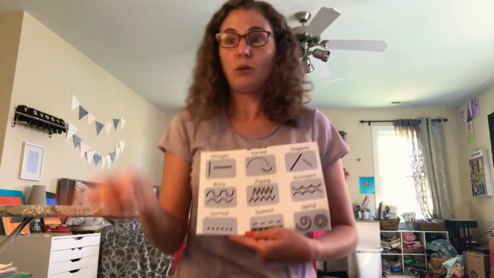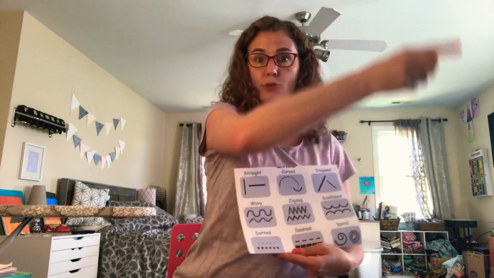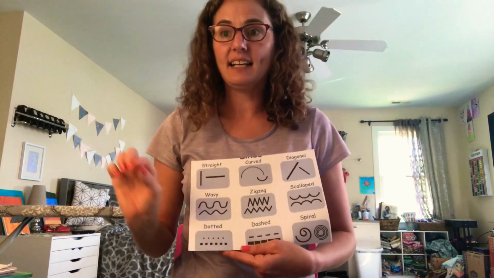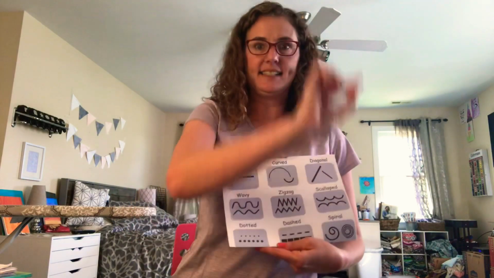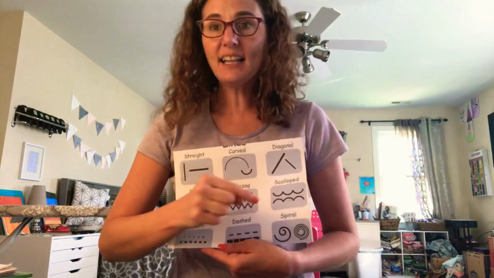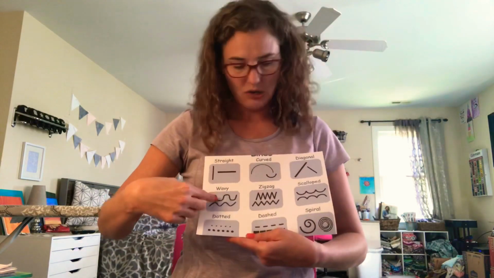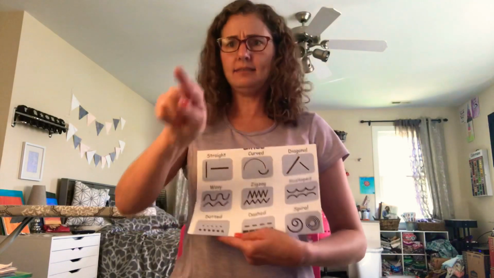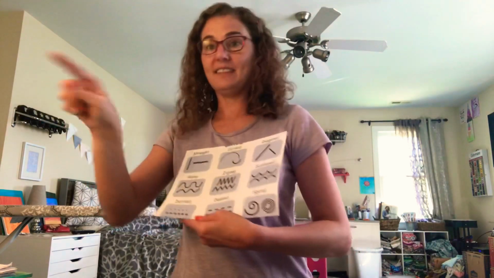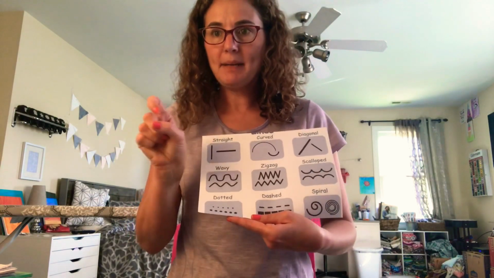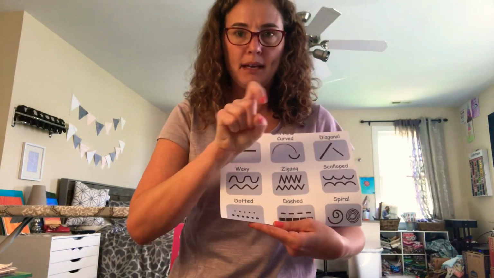Wavy lines, like that. Zigzag, or scallop lines. They kind of look like wavy, but they have a sharp edge. You can do that with me too. Dotted lines, beep, beep, beep, beep, beep, beep.